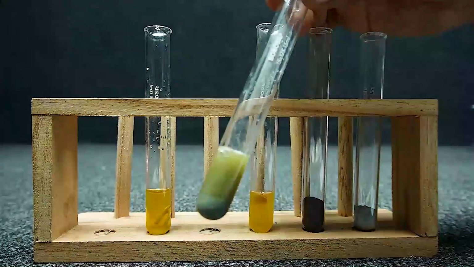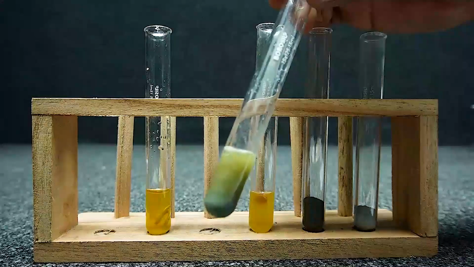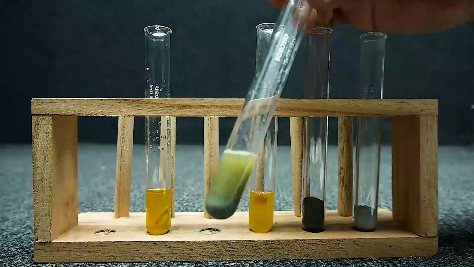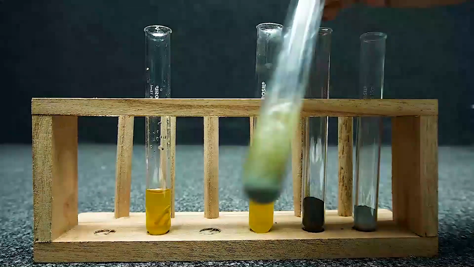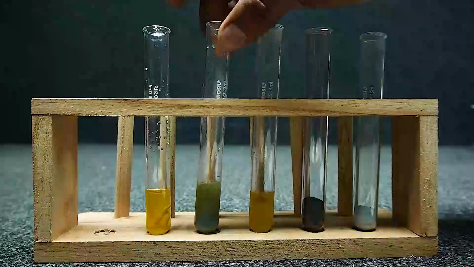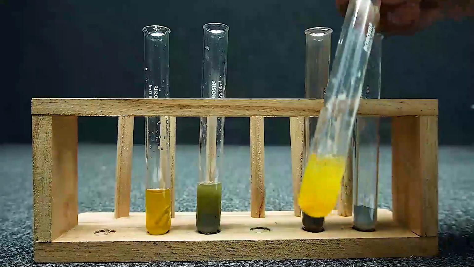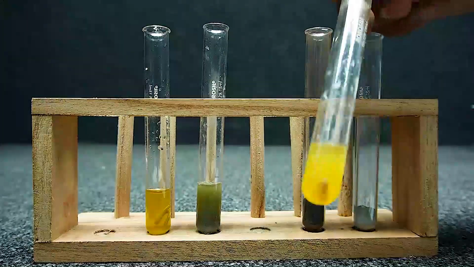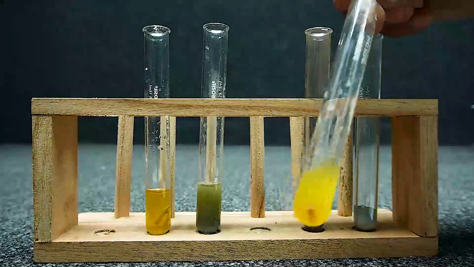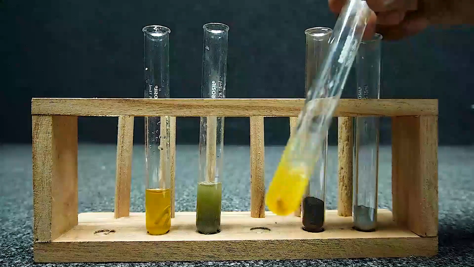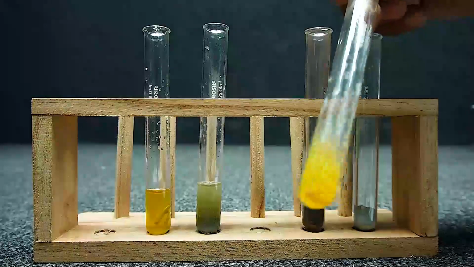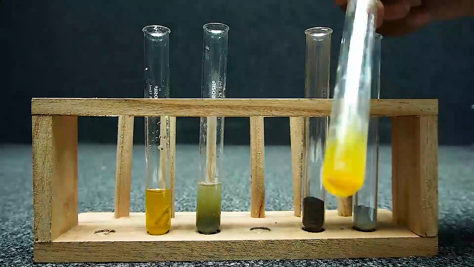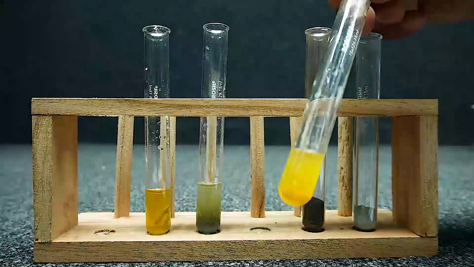The color change of the iron sulfate indicates that the zinc has displaced iron. There is no color change of iron sulfate with copper. So, copper has not displaced iron.